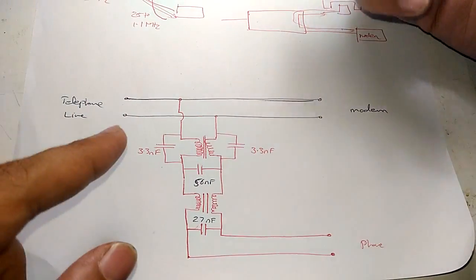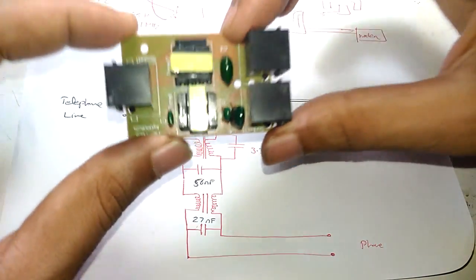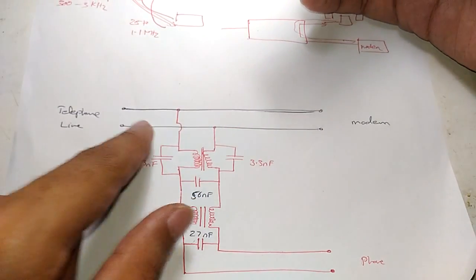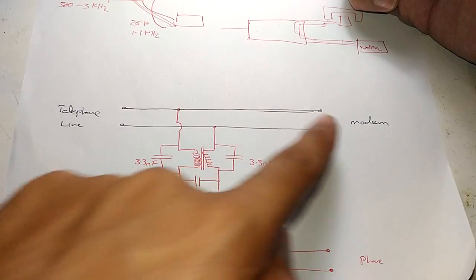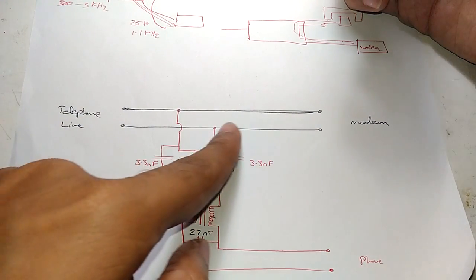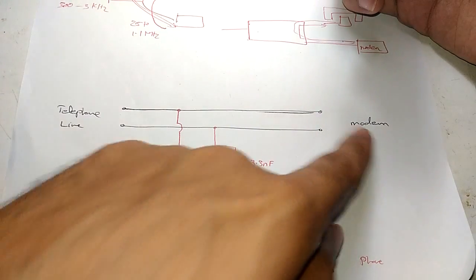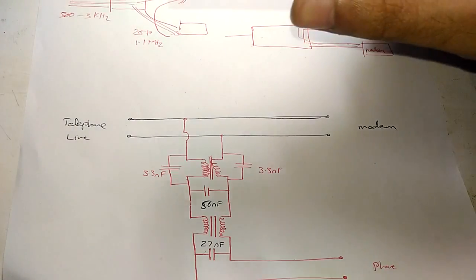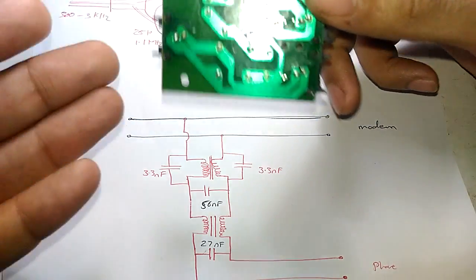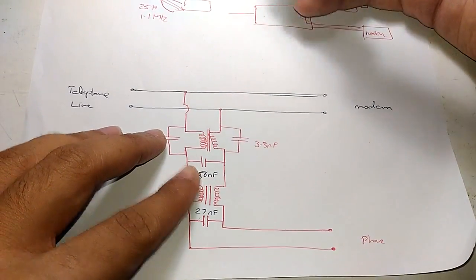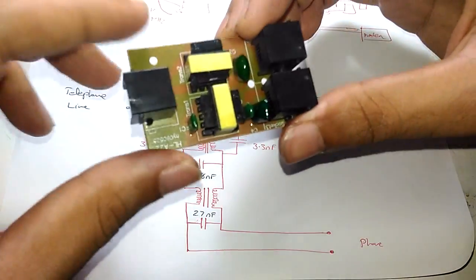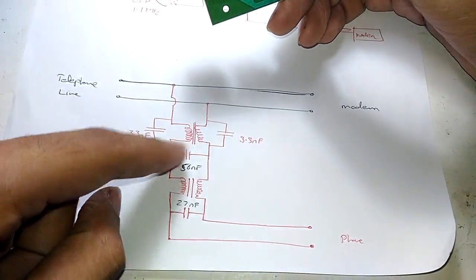So for the people who are telling me that the splitter, the passive filter, is what is causing the internet speed to get reduced, just look at the circuit. The modem is connected straight to the telephone line. There is not even a single resistor in line with your modem and your telephone line. So for the people who are telling me that this is causing your drop in speed, this is the answer for you.